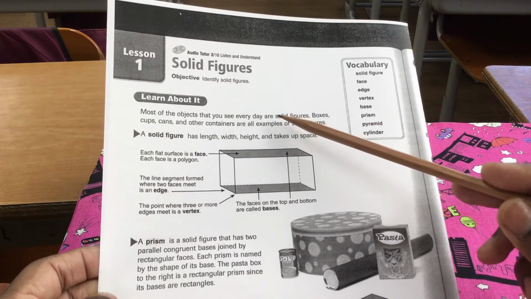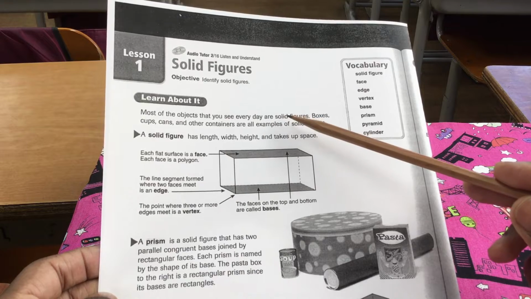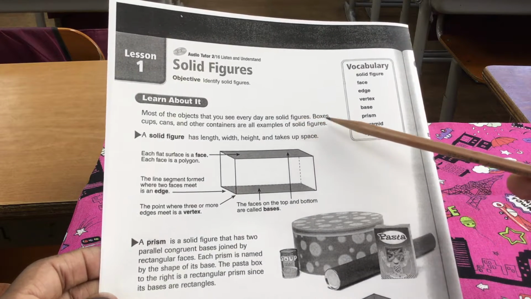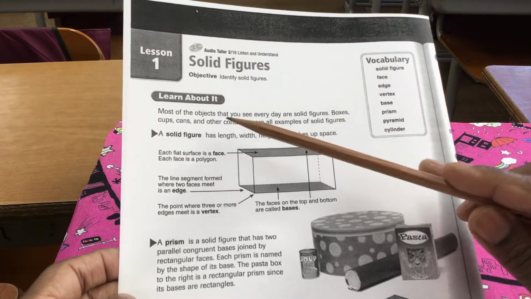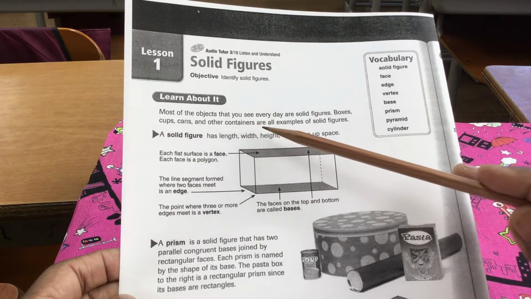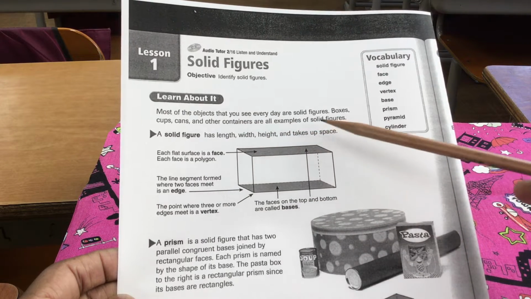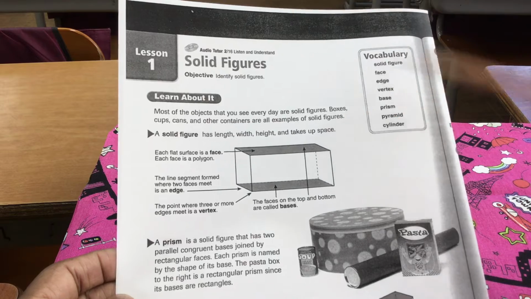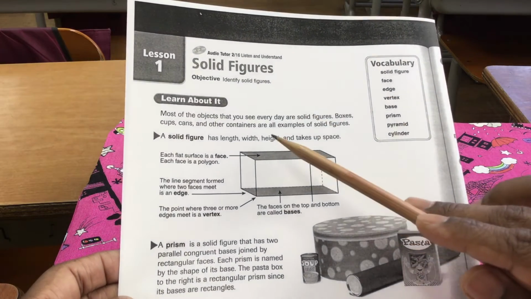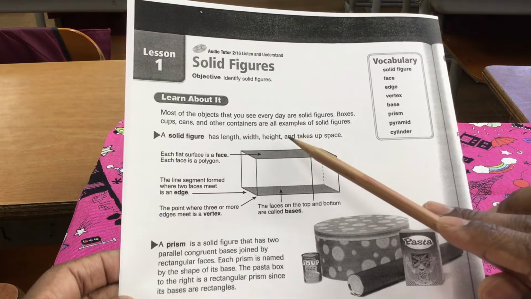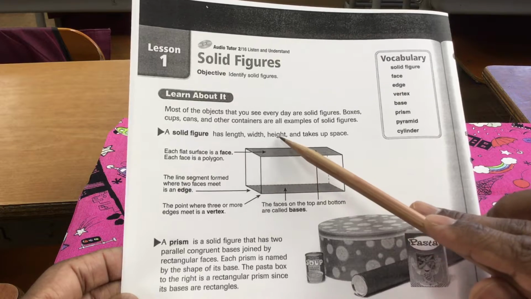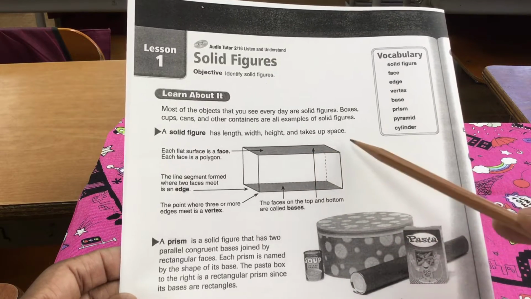Most of the objects that you see every day are solid figures. Boxes, cups, cans, and other containers are all examples of solid figures. A solid figure has length, width, height, and takes up space.